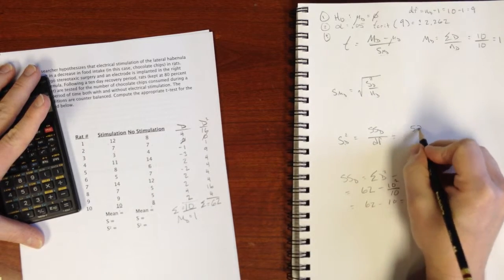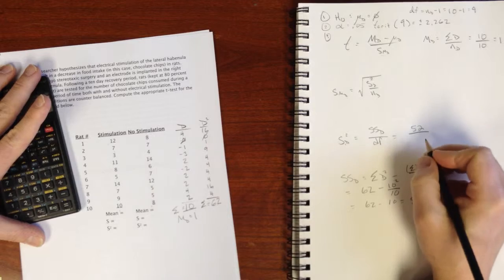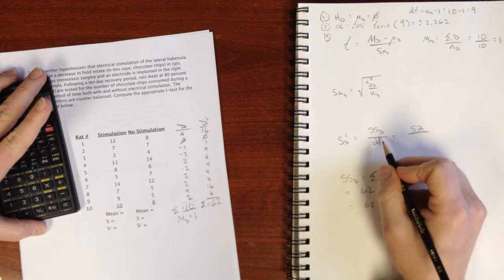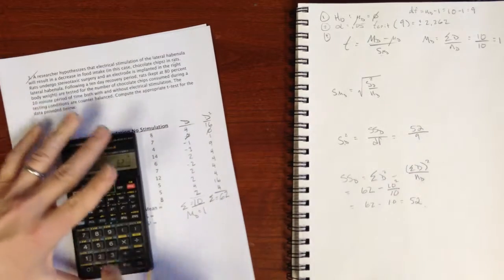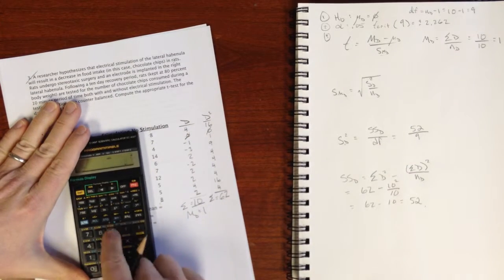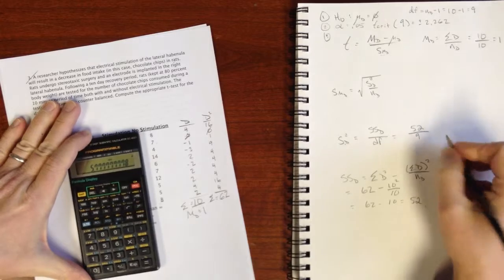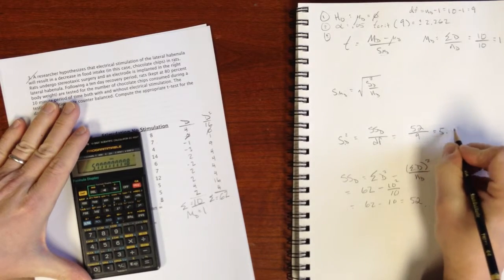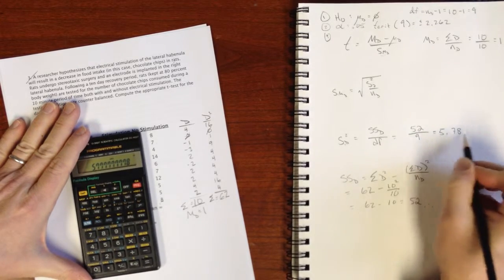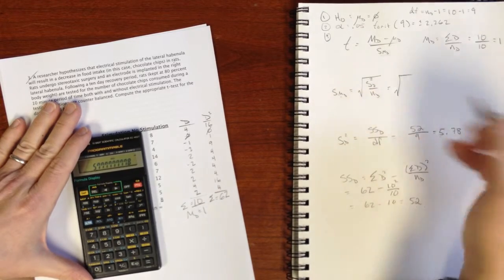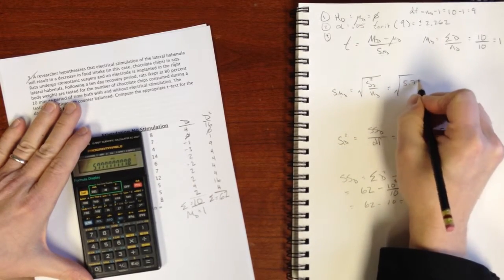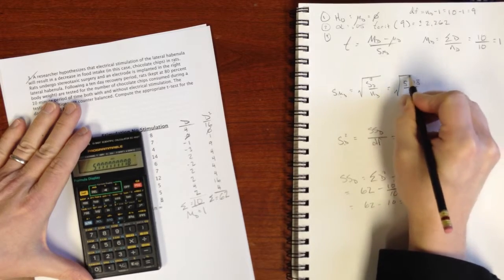So 52 divided by the degrees of freedom, which is 9, is equal to 5.78. We'll plug this in up here. So the square root of 5.78 over the number of difference scores.